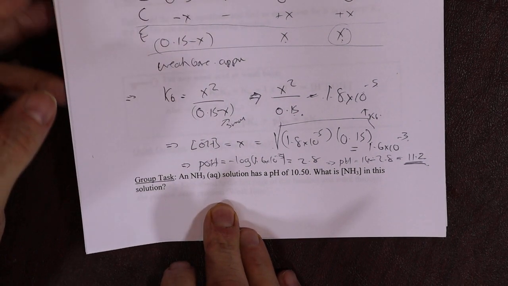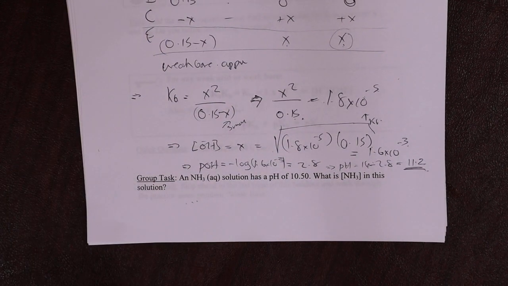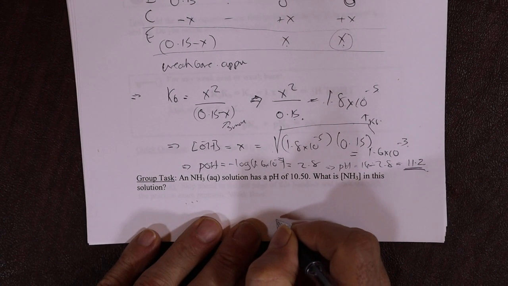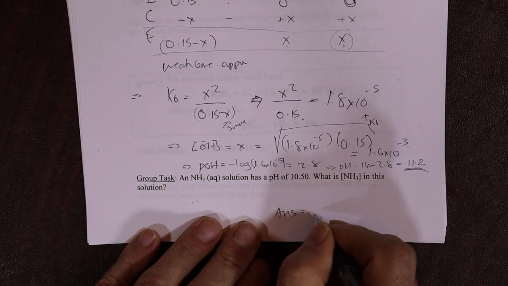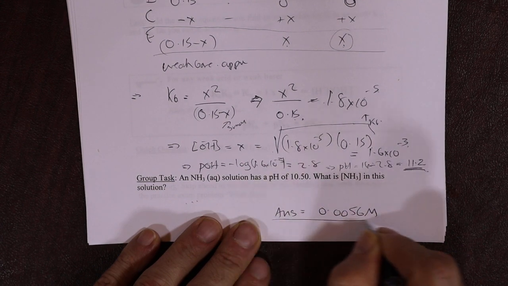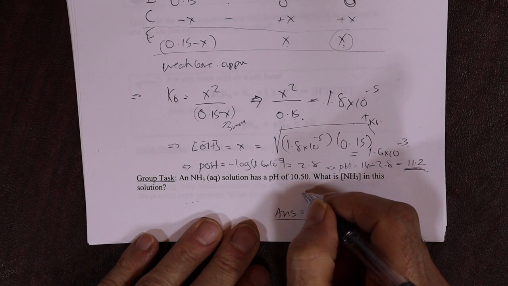Group task. It's the reverse problem. I want you to try that. Normally if we did this in class, I'd have you work on it in little groups and then we go through it. The answer is 0.0056 molar. Hopefully you get that. If you don't get that, ask a question in the comments area.